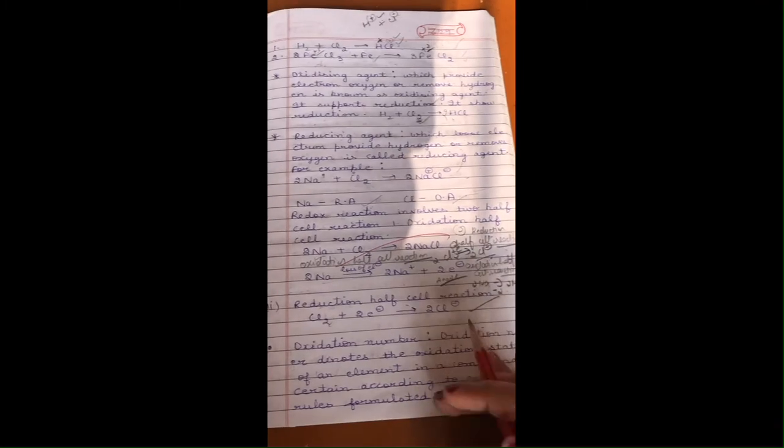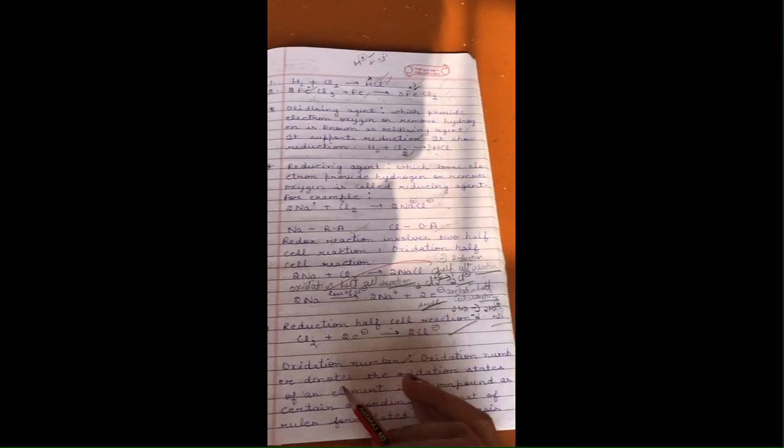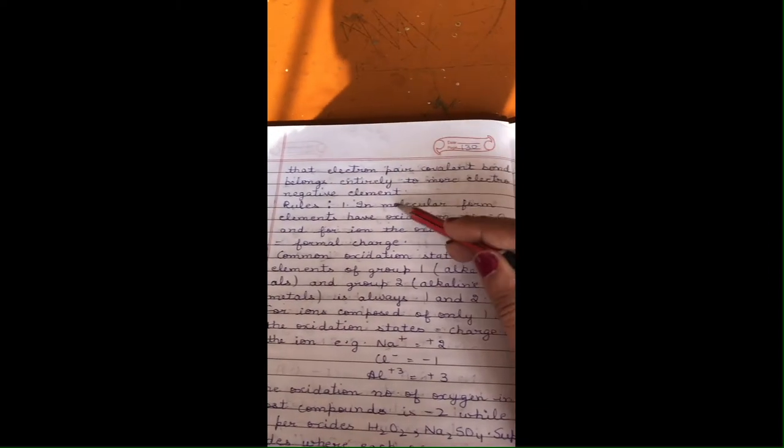And then the next topic is the oxidation number. Oxidation number denotes the oxidation state of an element in a compound according to a set of rules formulated on the basis that the electron pair of a covalent bond belongs entirely to the more electronegative element.